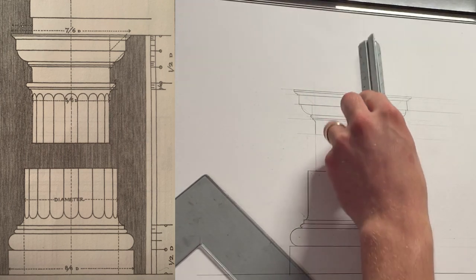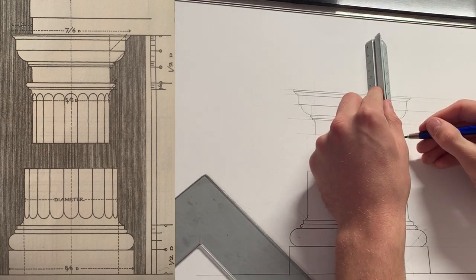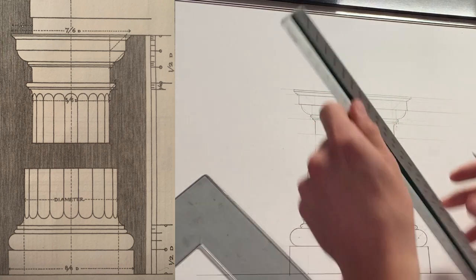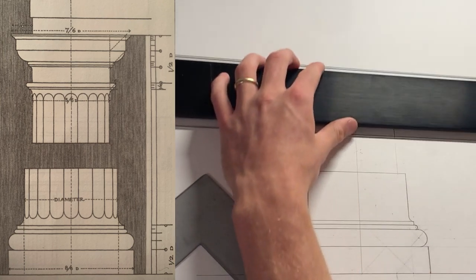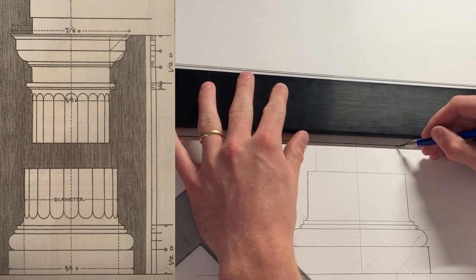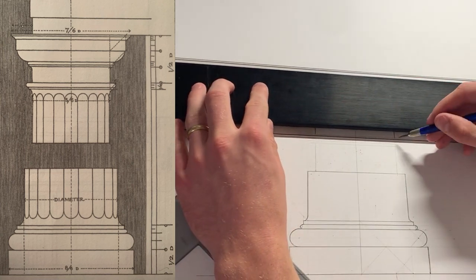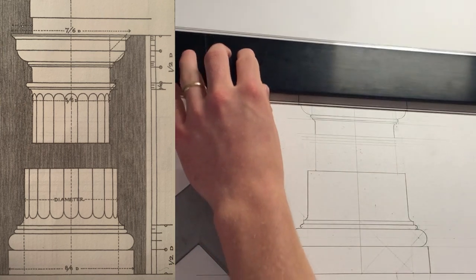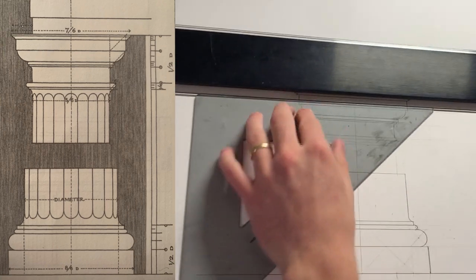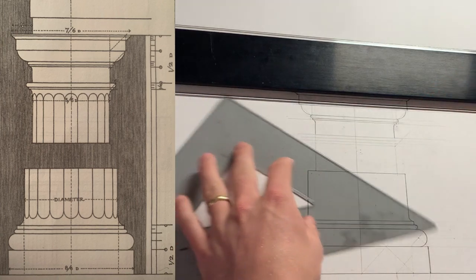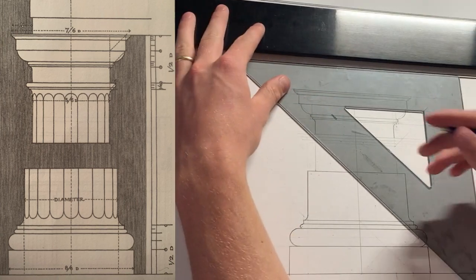So I'm going to go down 1, 2, 3/16. I'm going to draw it and see how it looks. If it looks right, then it is right. I think it's right. I'm going to draw these construction lines over. You draw 45 at the intersection of that bottom line with the shaft, both sides.